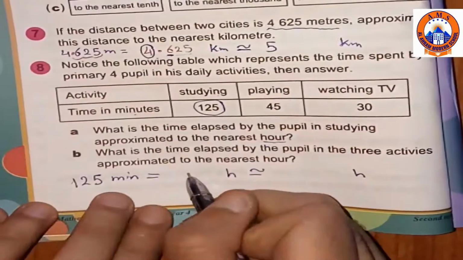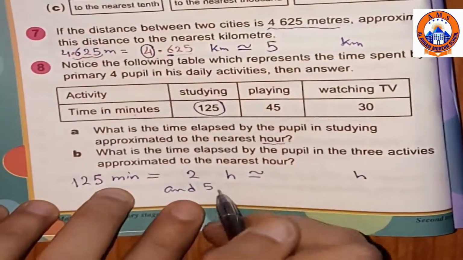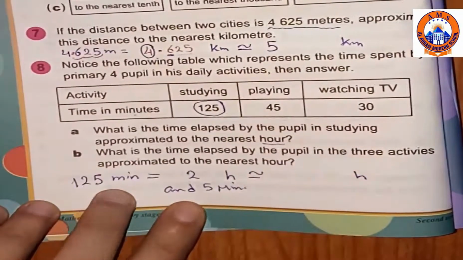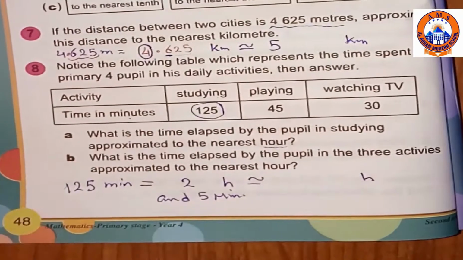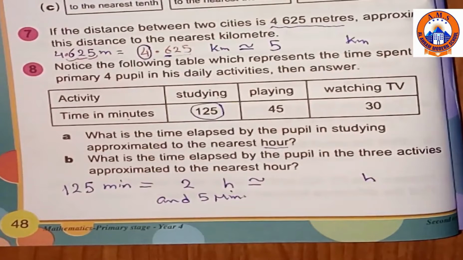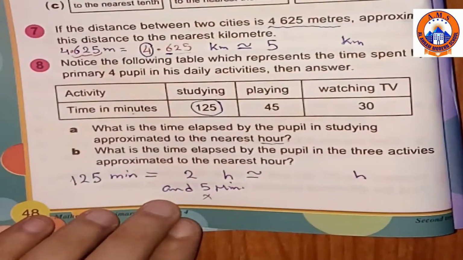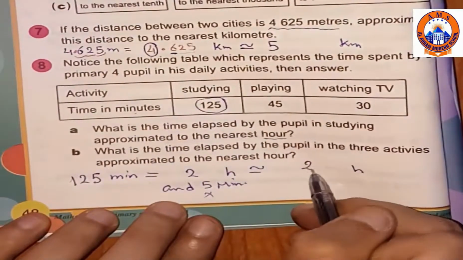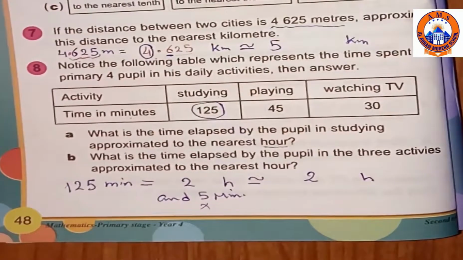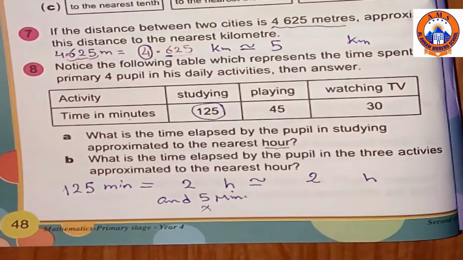To approximate to the nearest hour, can I consider this 5 minutes to be an hour, which contains 60 minutes? Of course not, because 5 minutes is very small to be an hour. So this is approximately equal to 2 hours. So the student spends approximately 2 hours studying.